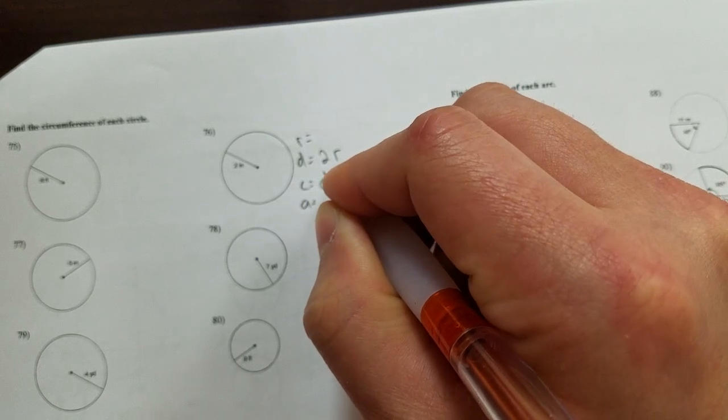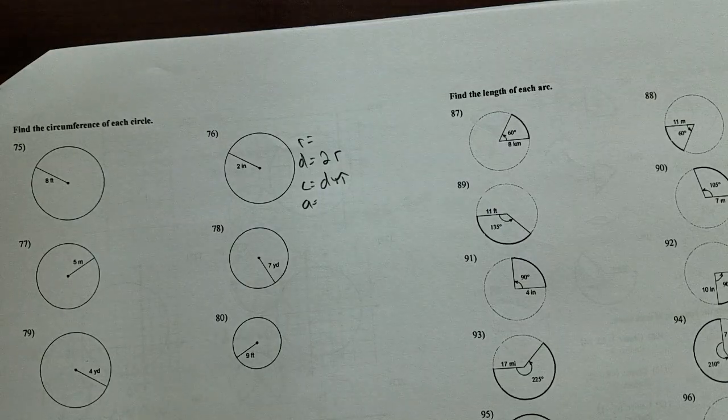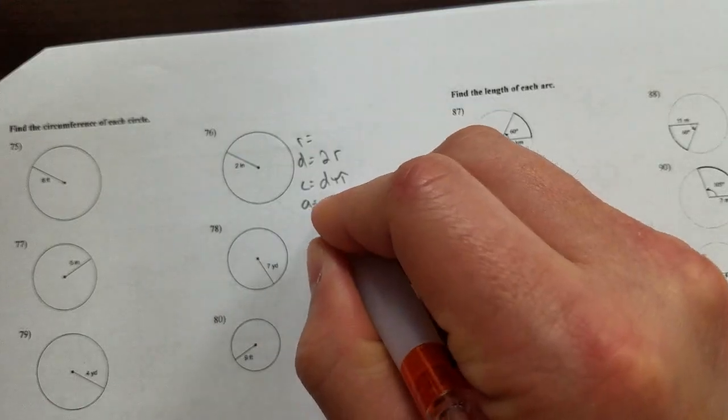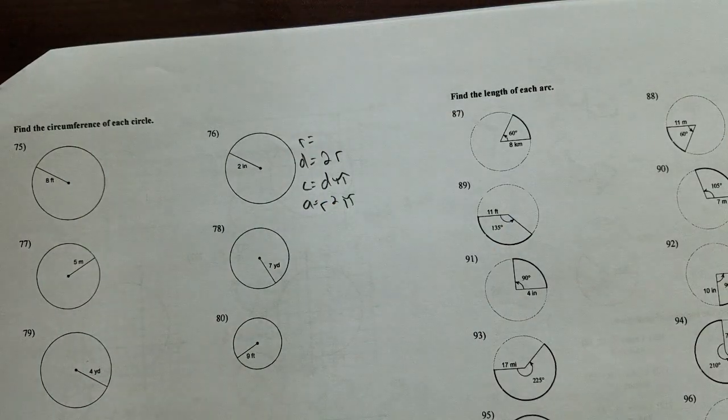times pi. Diameter times pi. And then area is radius squared times pi. All right, so each one of these problems, that's what we're going to be doing.